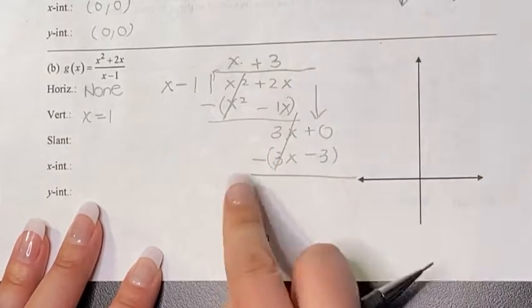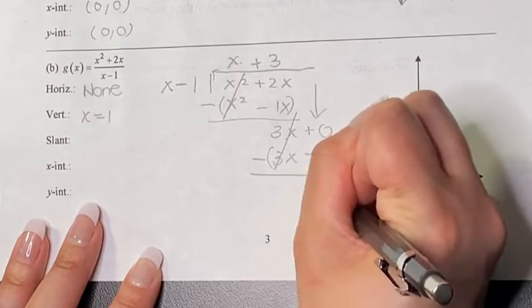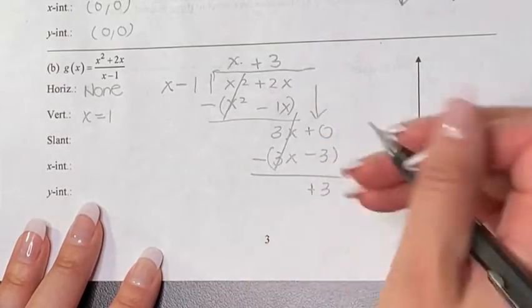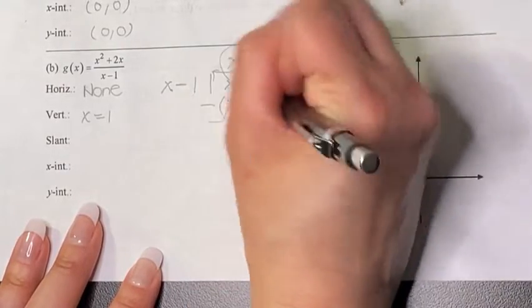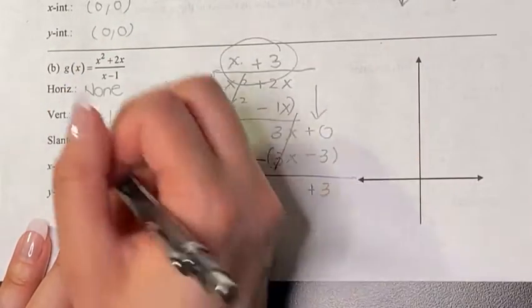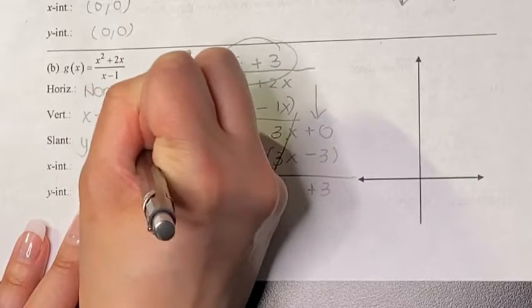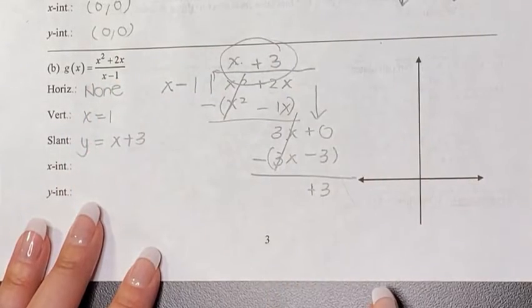Then you cancel this. Remember, this times this is +3, and your denominator is +3. And I don't know why I did it, because with this we had enough, but whatever, it's there, in case you forgot how to do long division. So you have y equals x plus 3. That's going to be your slant asymptote, which you can see is a linear equation.